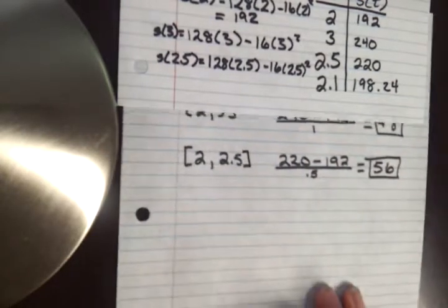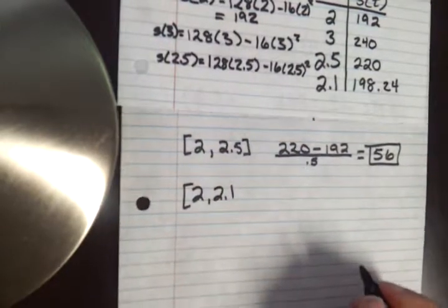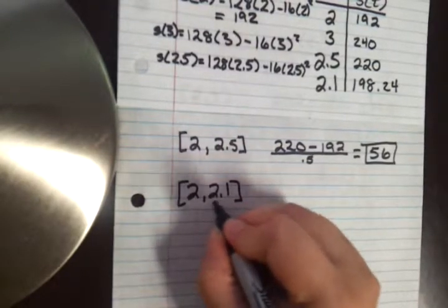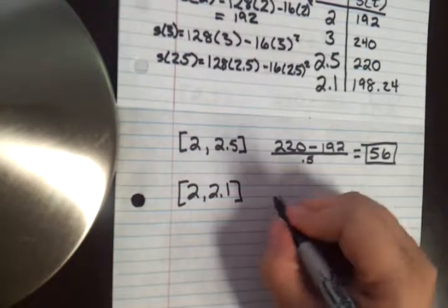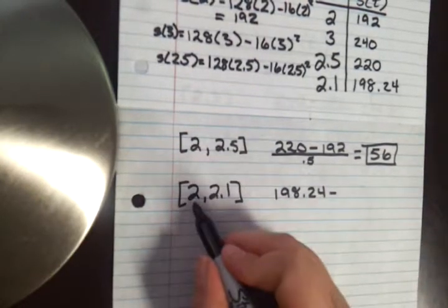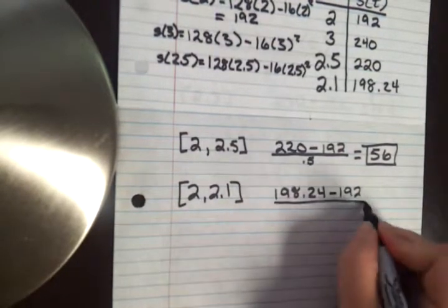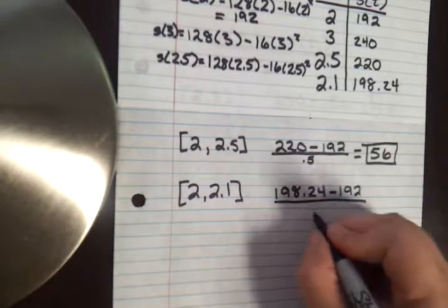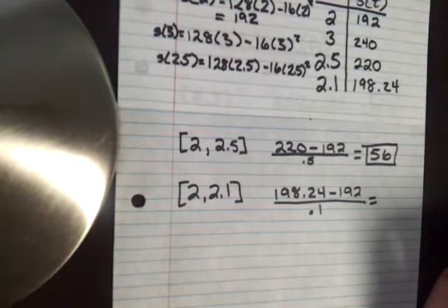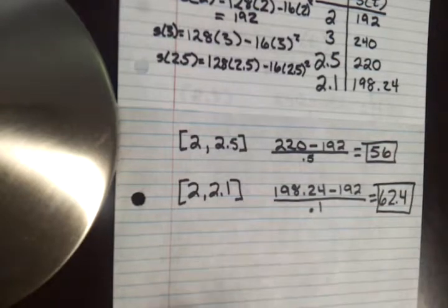And finally, let's take a look at the last interval. That's from 2 to 2.1. We're going to plug in our T2 value. T2 is 2.1 for this one. So that's going to be 198.24 minus, well, our T1 value has been the same the whole time, minus 192. This time we're dividing by 2.1 minus 2, so that's 0.1. And if we do that division, what we come up with is 62.4. So that's what would go in that third block.